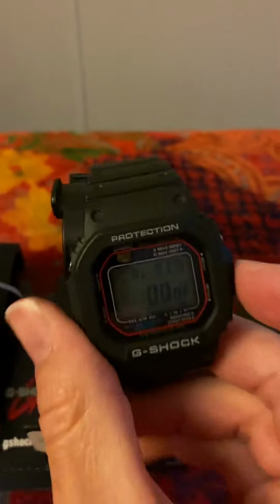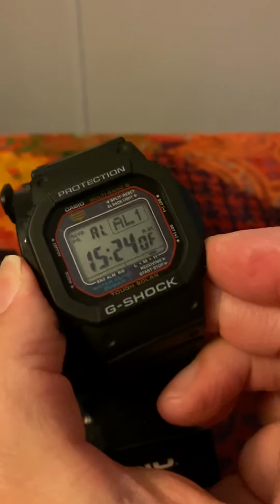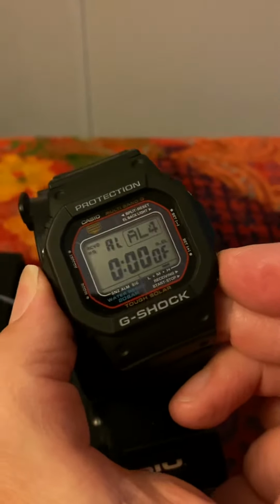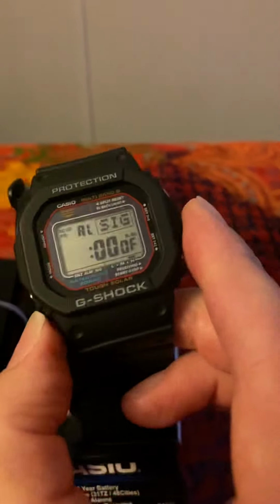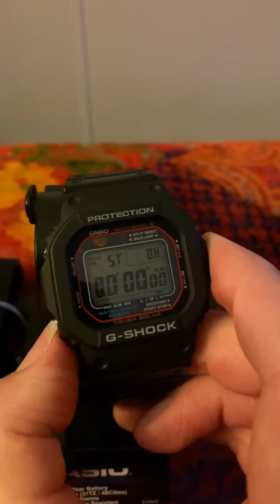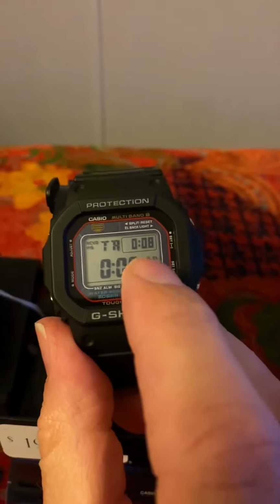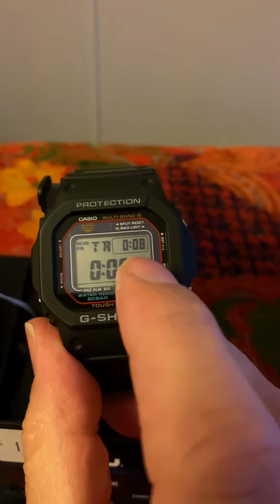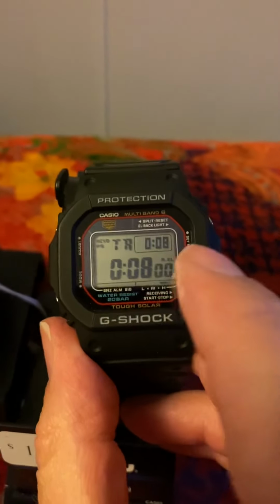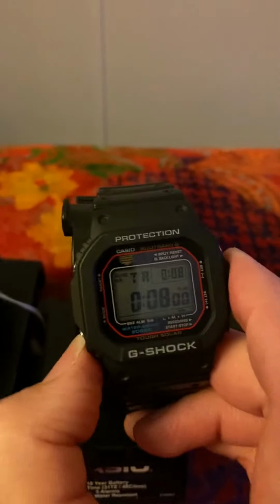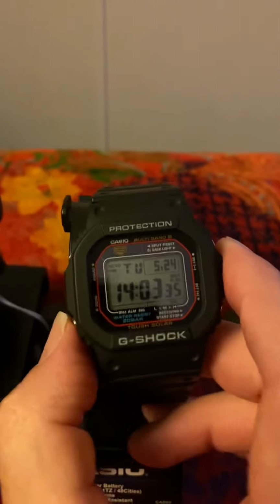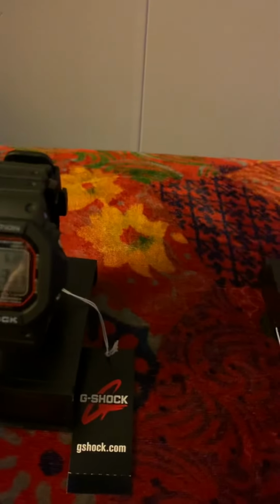There's 5 alarms, which you can run through here. Stopwatch, of course, timer, and you can see it doesn't show the time up here, whereas for the updated one it does. And back to the timekeeping.